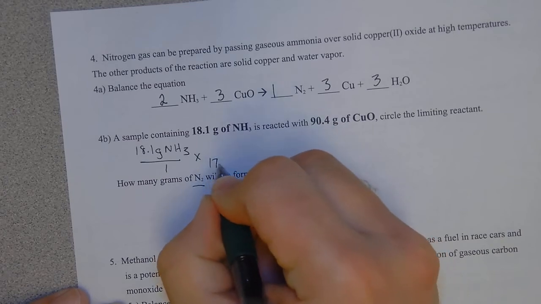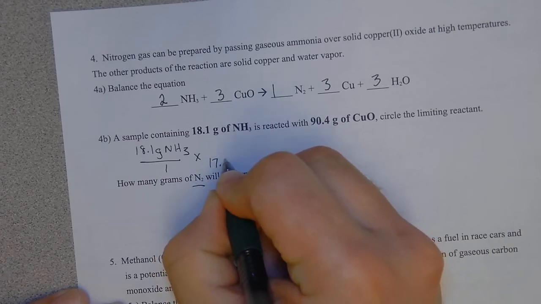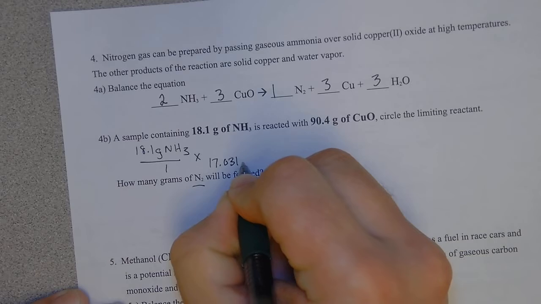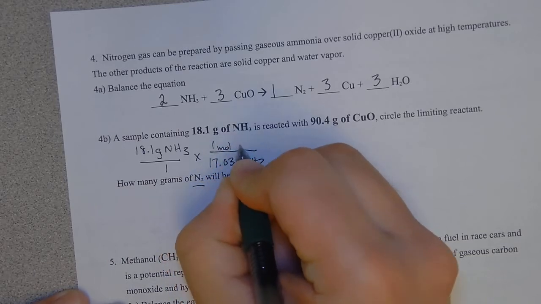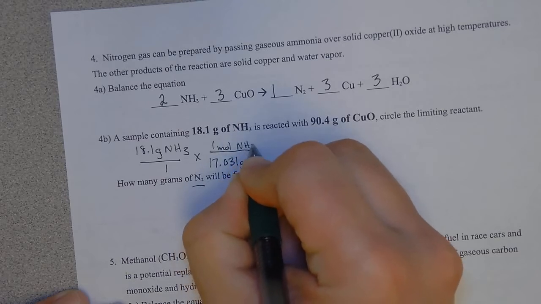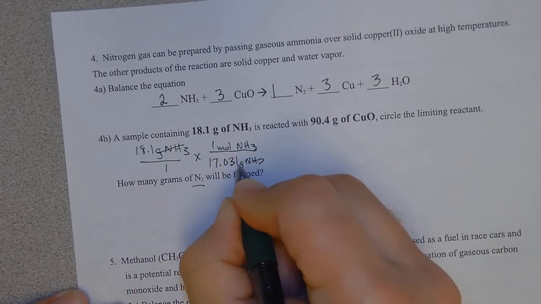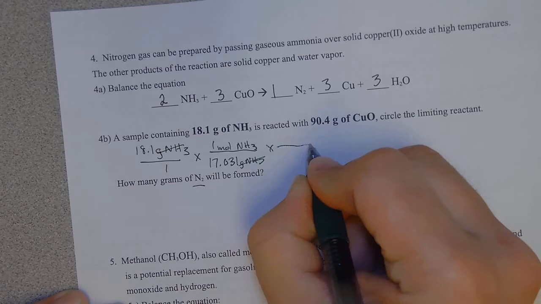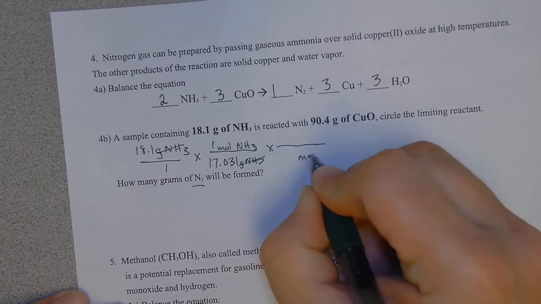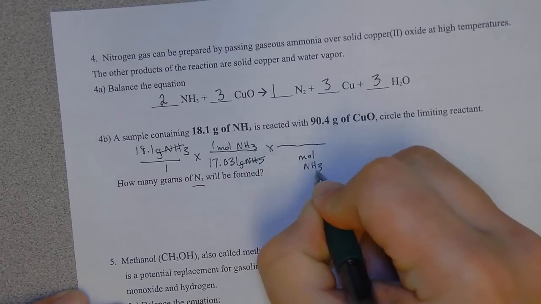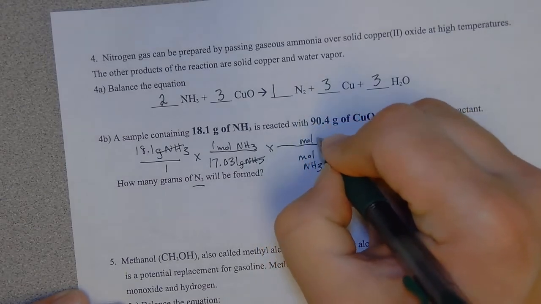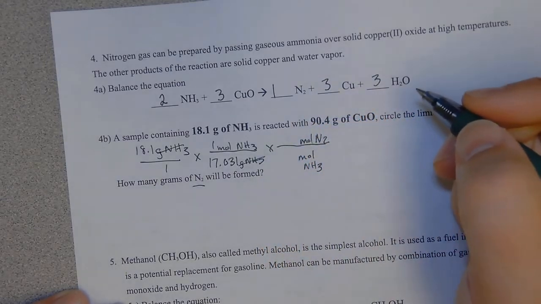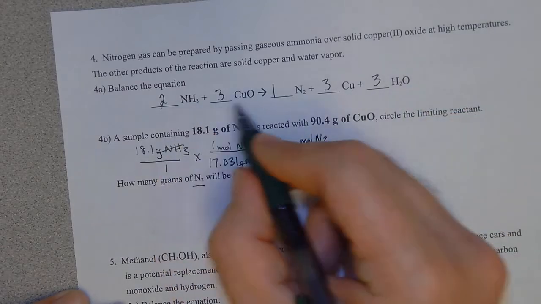So I use the molar mass of NH3, which is 17.031 grams of NH3. That equals 1 mole of NH3. Then I know that I can use my molar ratio to get out of NH3 and into moles of N2 by the molar ratio, which is 2 to 1.